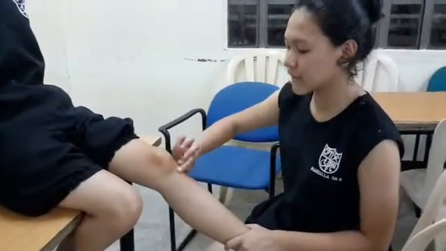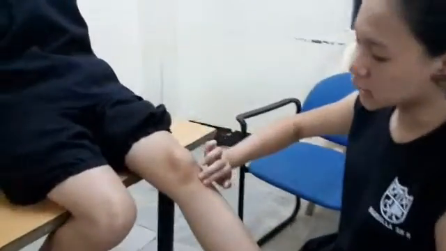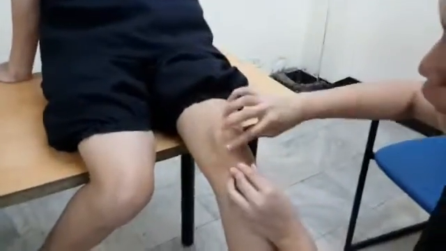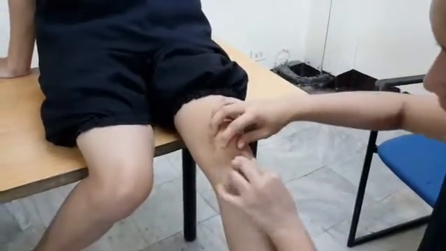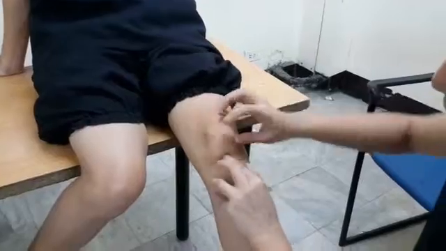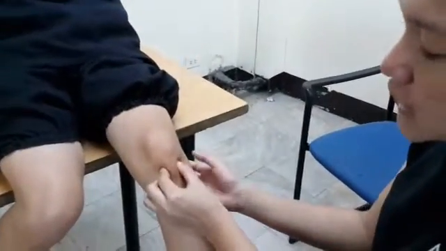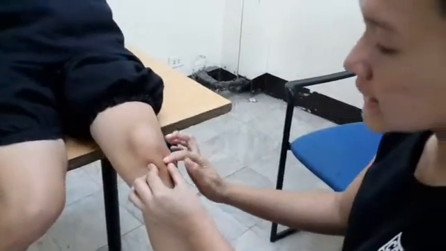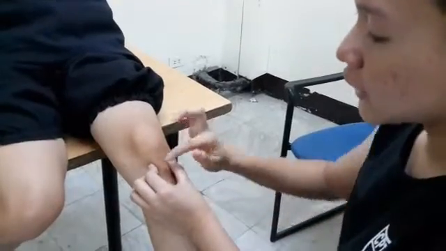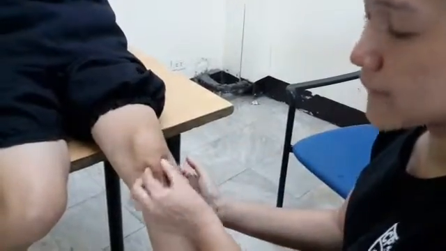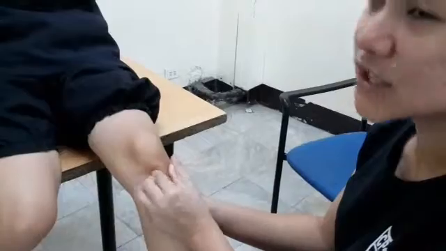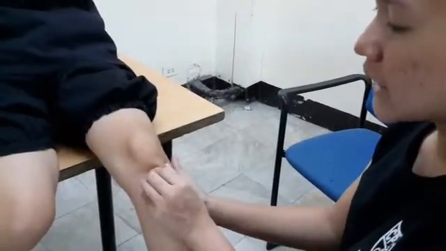Infrapatellar tendon. First, you must find the infrapatellar tendon, which is just inferior to the patella. Here. The bursa superficial to that, which lies between your infrapatellar tendon and your skin, is your superficial infrapatellar bursa.